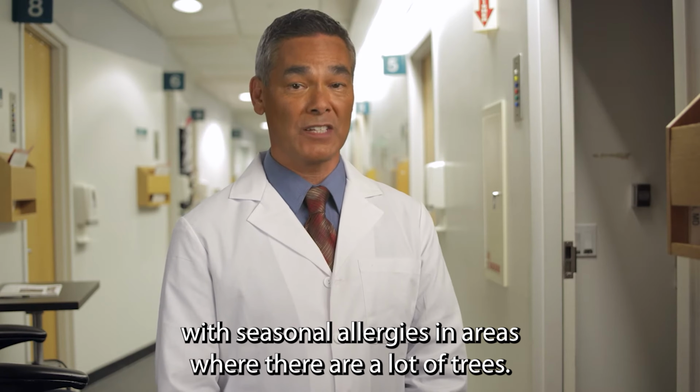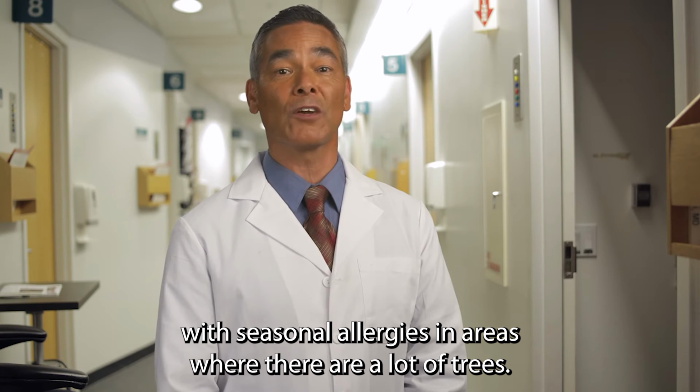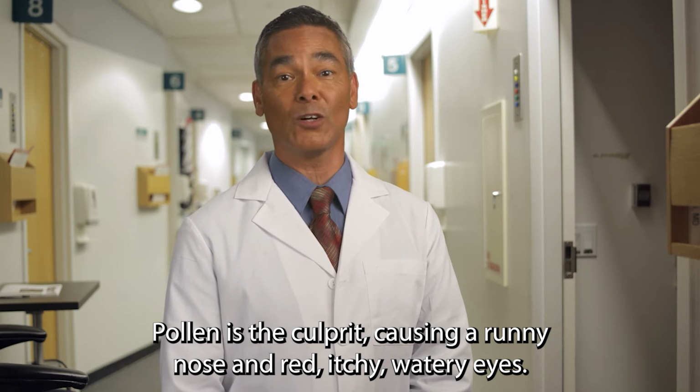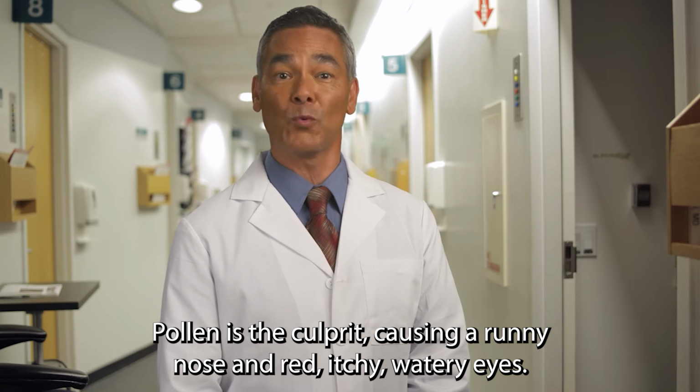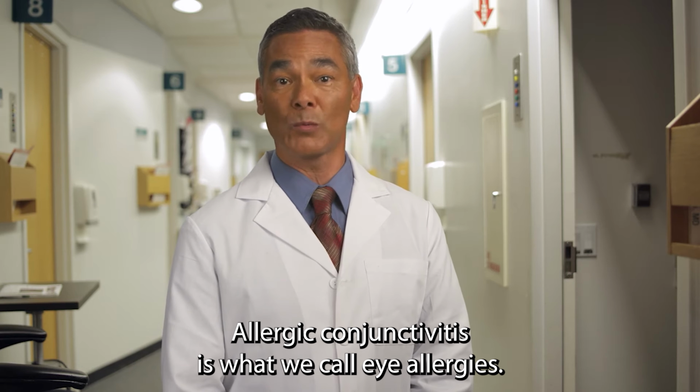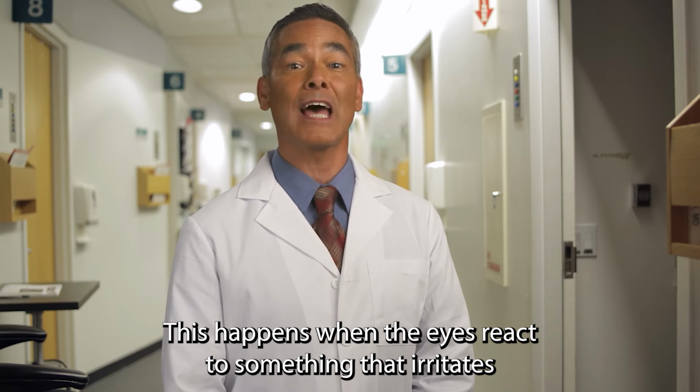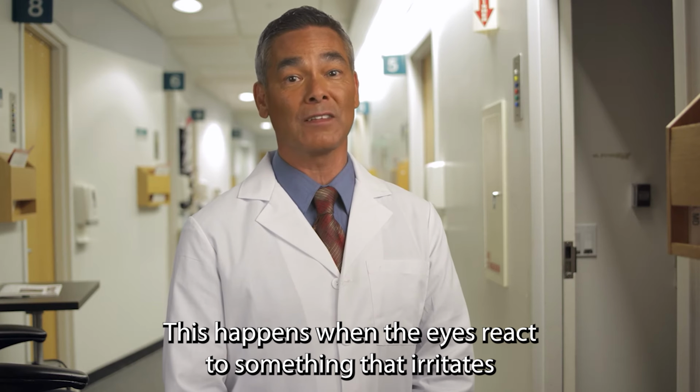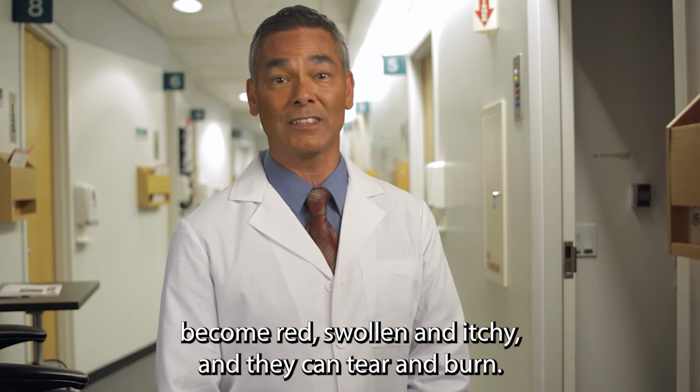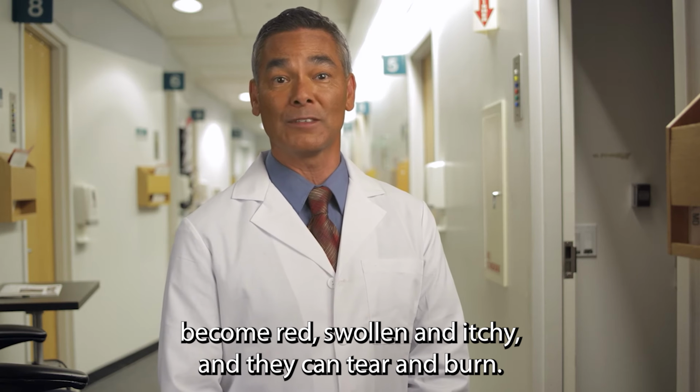Millions of people struggle with seasonal allergies. In areas where there are a lot of trees, pollen is the culprit, causing a runny nose and red, itchy, watery eyes. Allergic conjunctivitis is what we call eye allergies. This happens when the eyes react to something that irritates them, called an allergen. Our eyes produce a substance called histamine to fight off the allergen. As a result, the inside of your eyelids and the white part of your eyes become red, swollen, and itchy, and they can tear and burn.